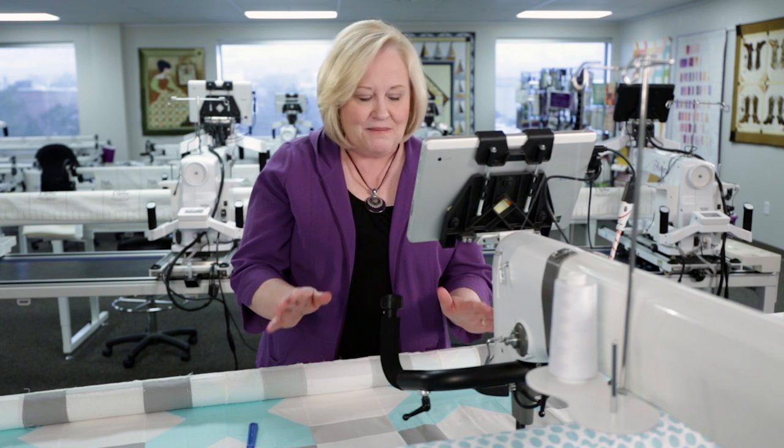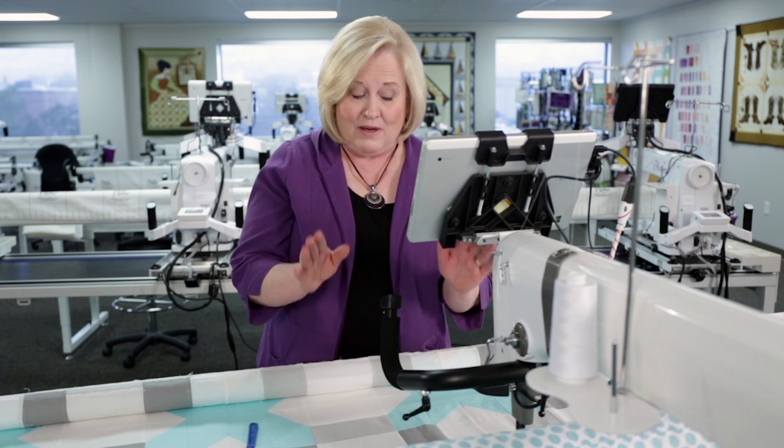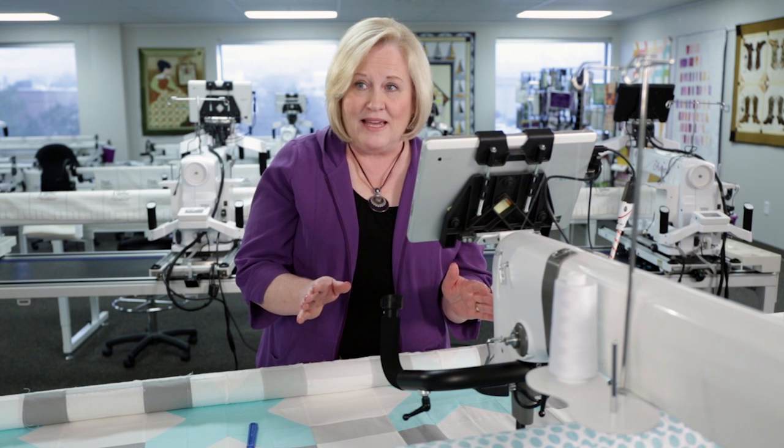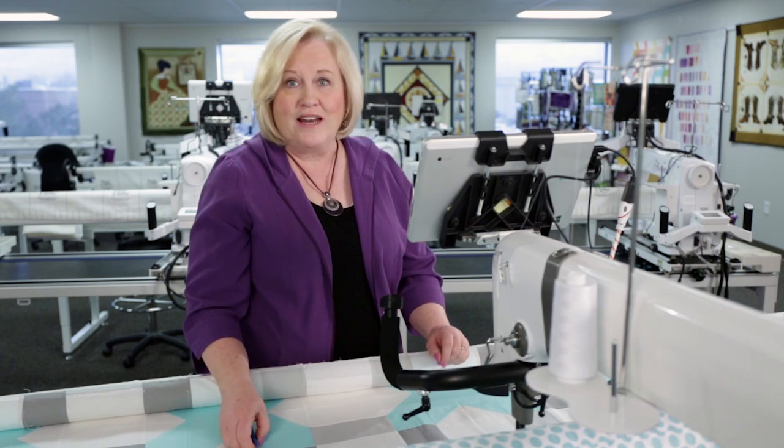One of the things that happens on your quilt that you sometimes just can't figure out, well, I've got the answer for you. How do I go back and find my start point when my thread breaks, or when the bobbin runs out of thread and it has stitched off down a ways? How do I get back there and get things lined back up again? So today I'm going to show you how to do that.